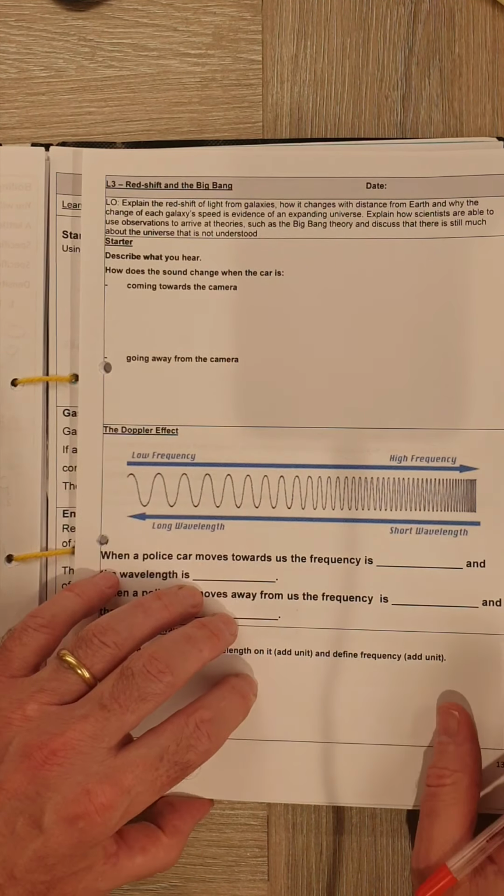the sound increases. And then we can say that when it's going away from the camera, the sound gets softer and the pitch decreases. So you can just look at that clip again, make sure that you're able to see that.